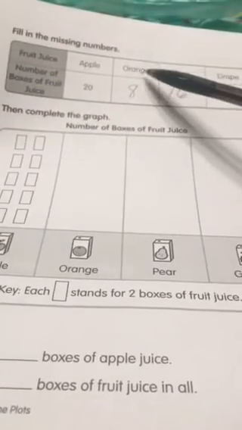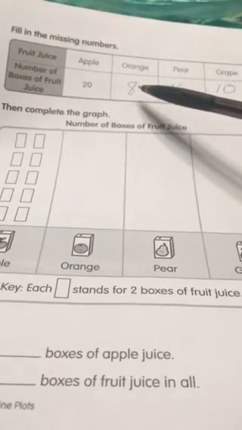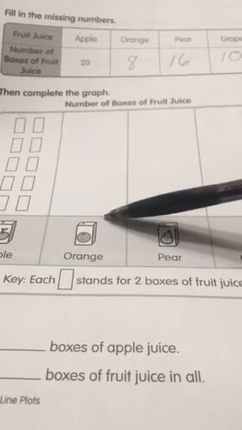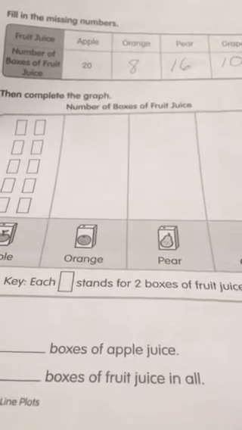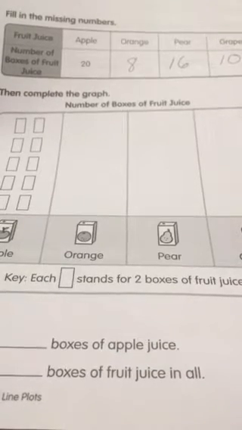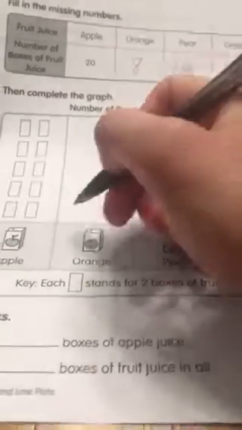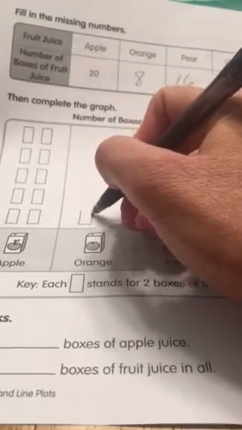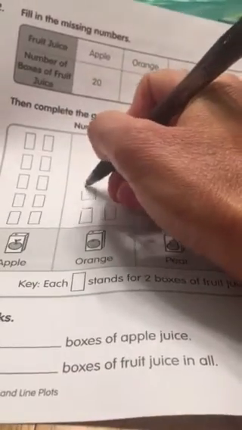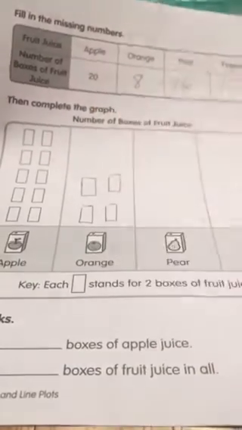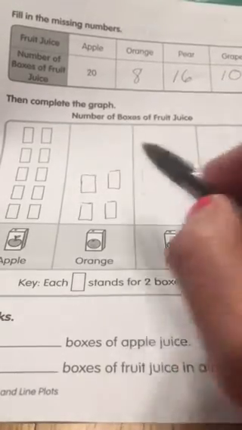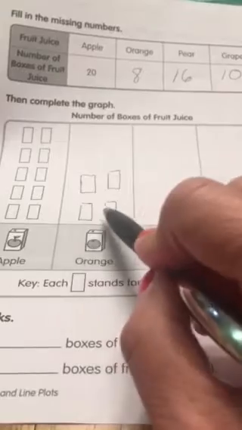So boys and girls, for orange juice, if there's 8 boxes, how many rectangles am I going to have to draw if each rectangle represents 2? Very good. It is 4 rectangles. So I'm going to go ahead and do 1, 2, 3, 4. And if I count those by 2, because they each stand for 2, that would be 2, 4, 6, 8.